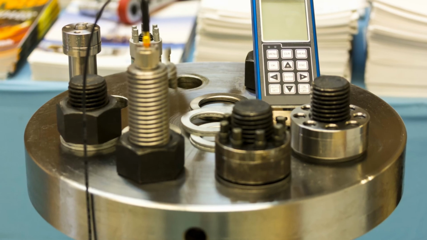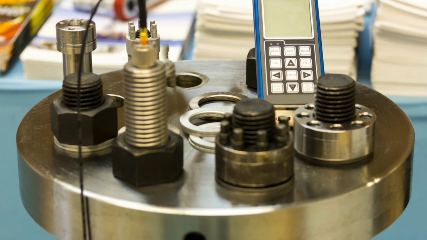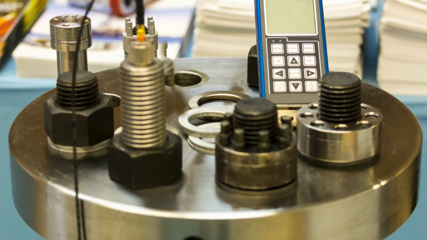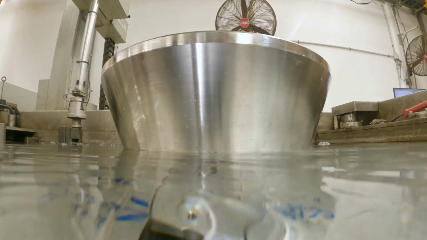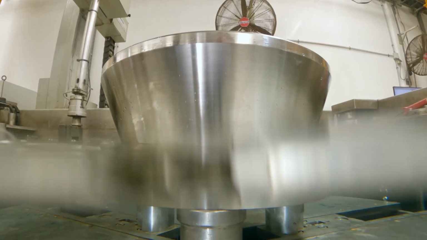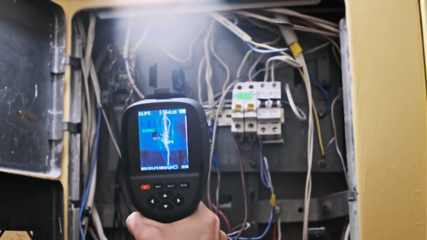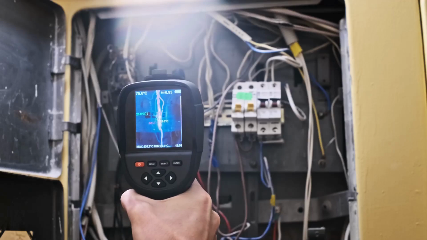Ultrasound testing is a powerful diagnostic tool that detects subtle, high-frequency sounds beyond human hearing, making it an essential complement to thermal imaging and vibration analysis. Ultrasound testing identifies compressed air, gas, or vacuum leaks, which can lead to energy losses and inefficiencies. It detects corona, arcing, and tracking in electrical systems, preventing insulation failures and potential fire hazards.